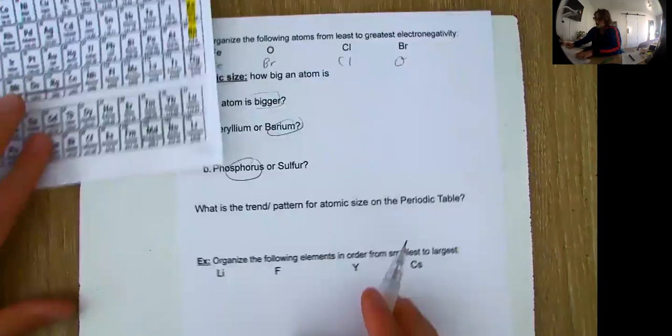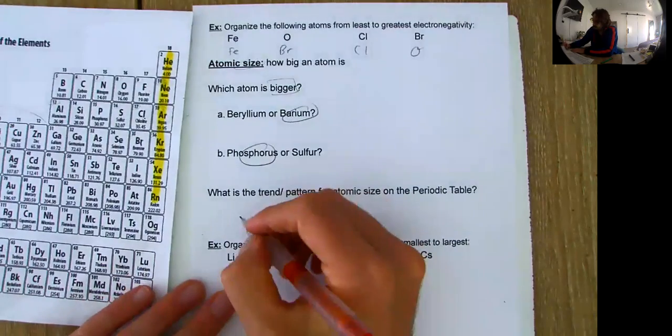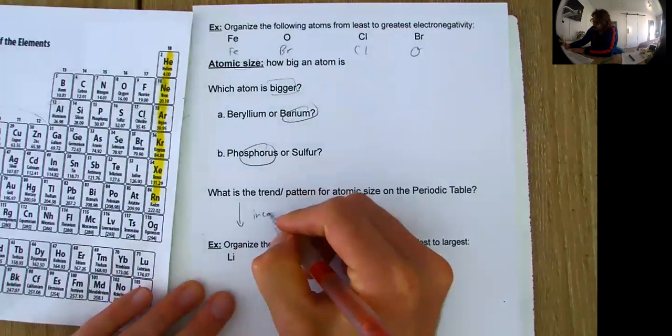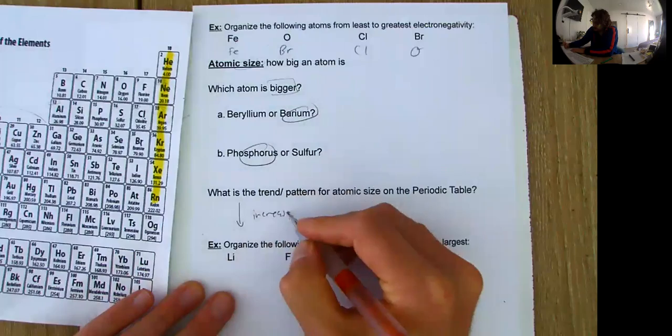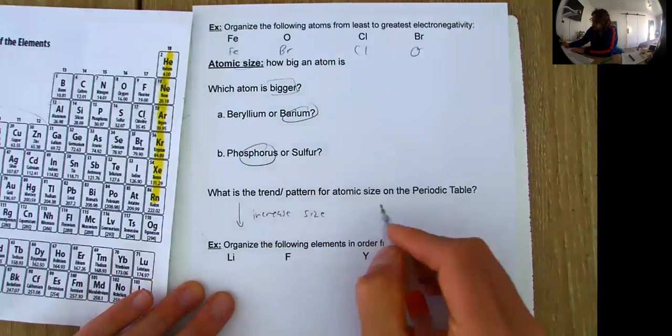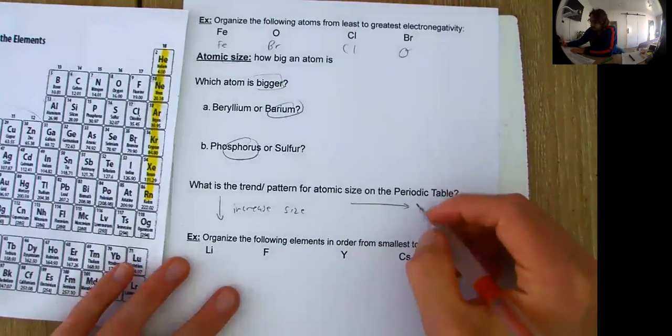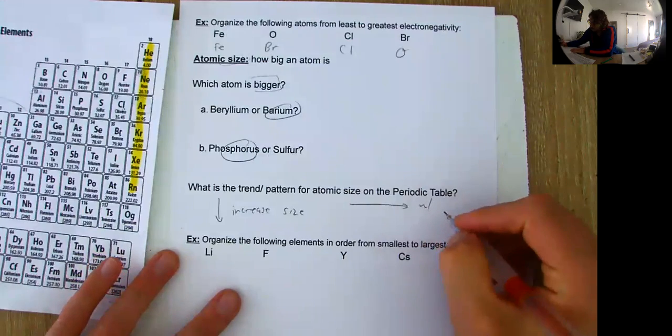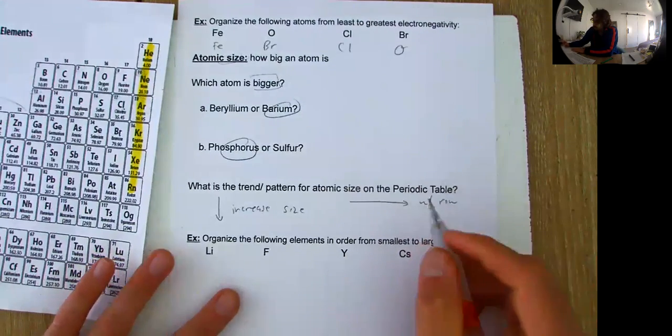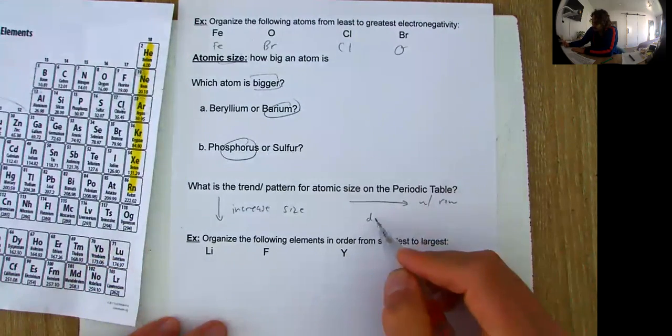So we can say increase in size going down, and then from left to right within the row, right? Within the row, it's going to be decreasing.